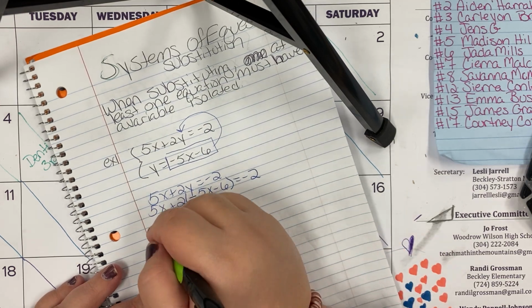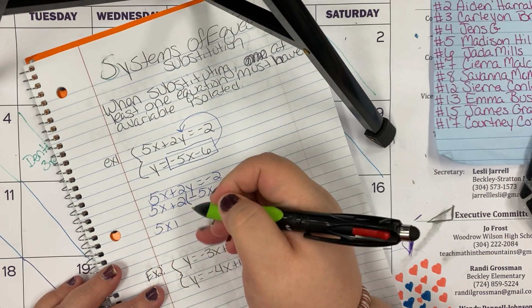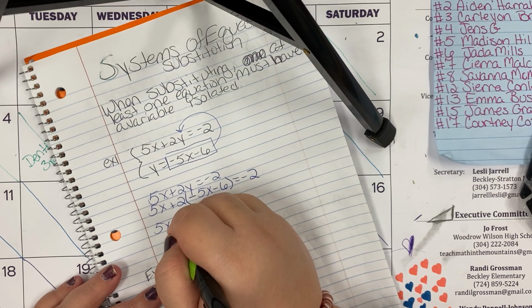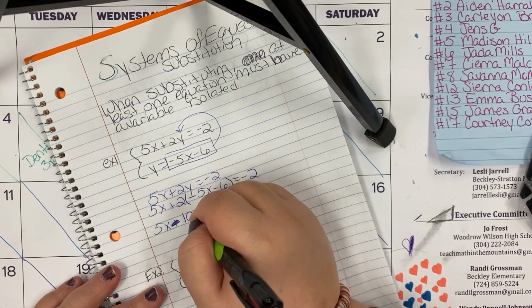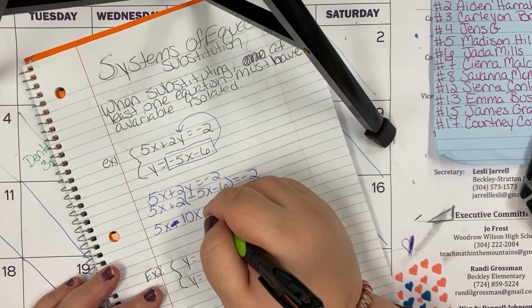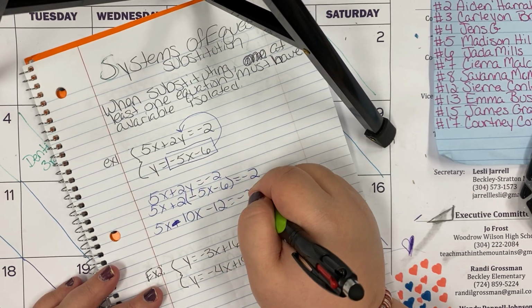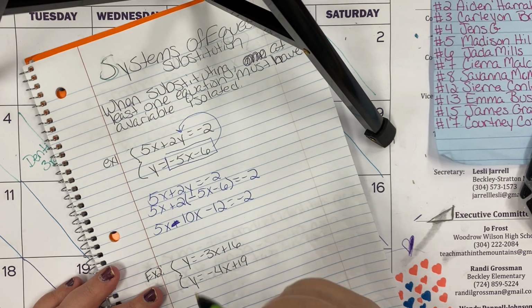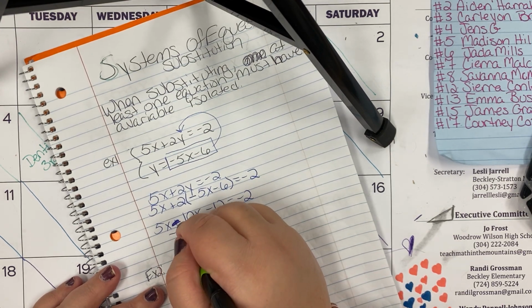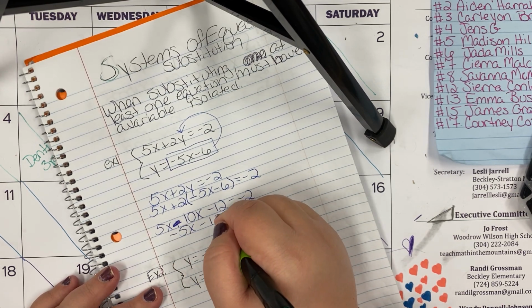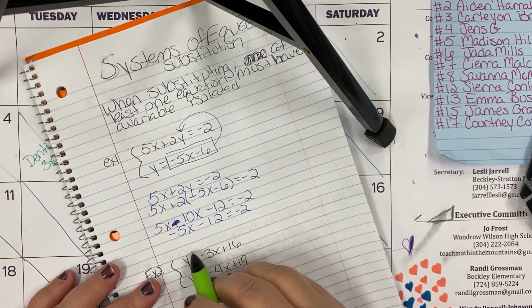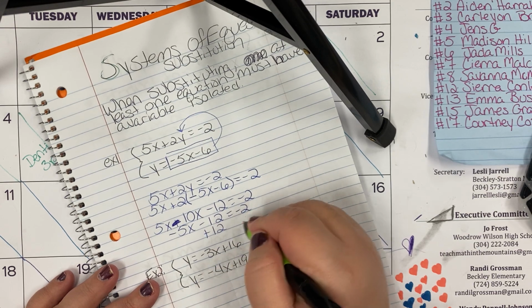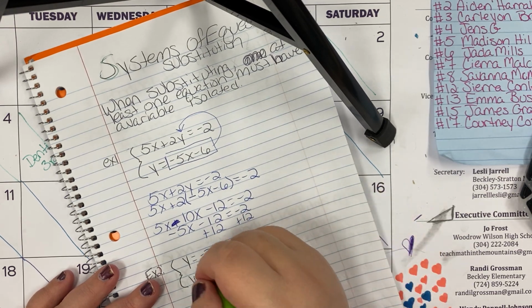So distributive property, 5x minus 2 times negative 5x is negative 10x. And 2 times negative 6 is negative 12. And that's going to equal negative 2. Combining like terms, we have negative 5x minus 12 equaling negative 2. And then we're going to go ahead and solve our equation.